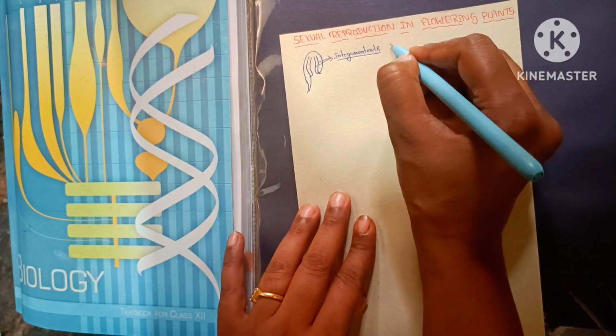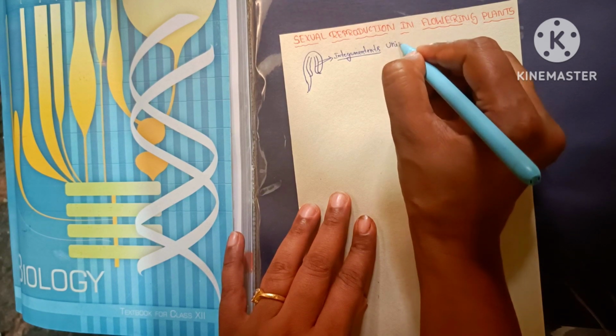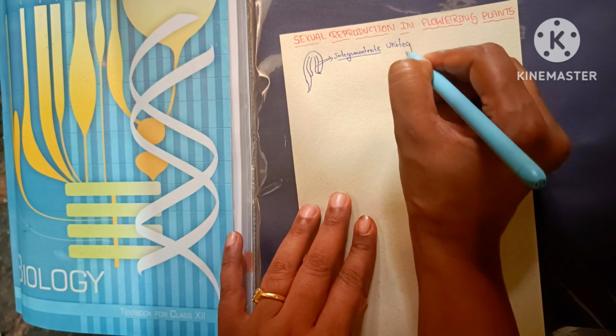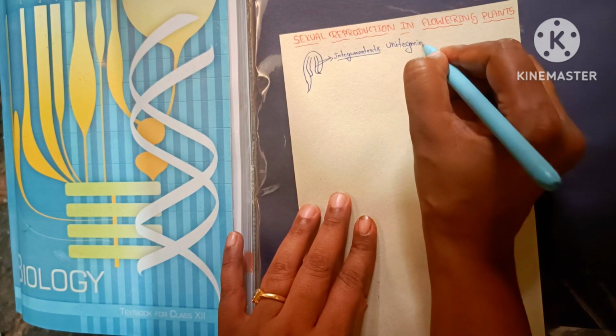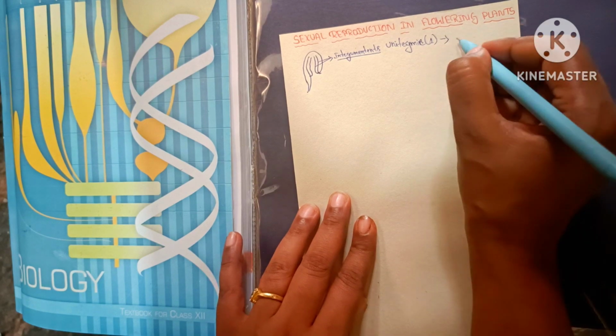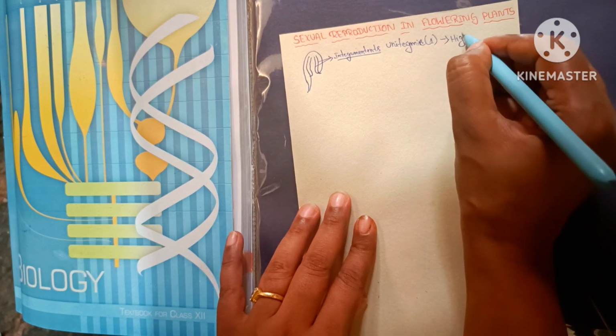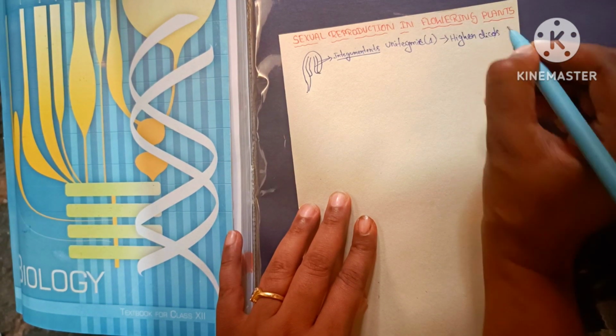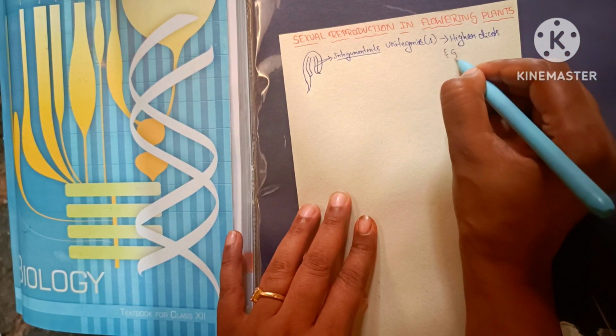In some plants, the ovule is said to be unitegmic, which means it consists of only one integument. Example, in the case of higher dicots and gymnosperms.